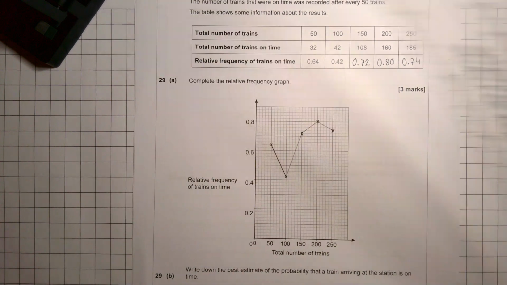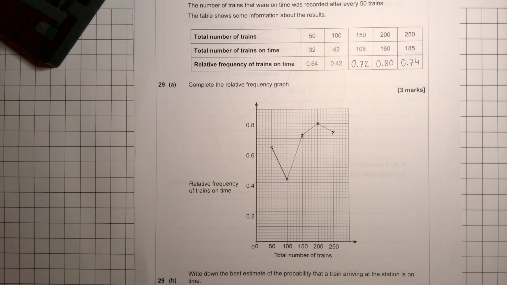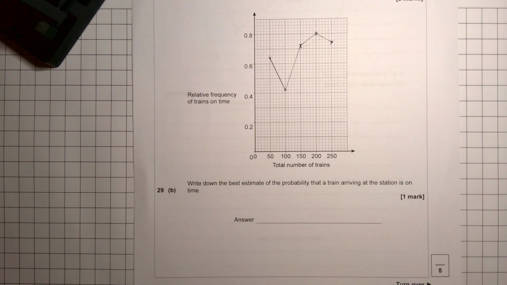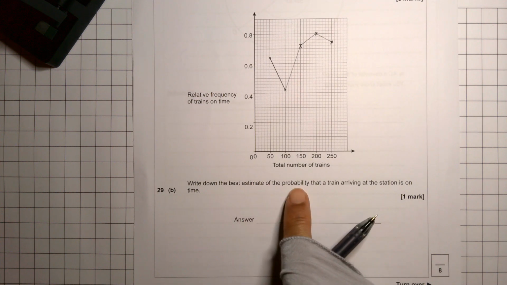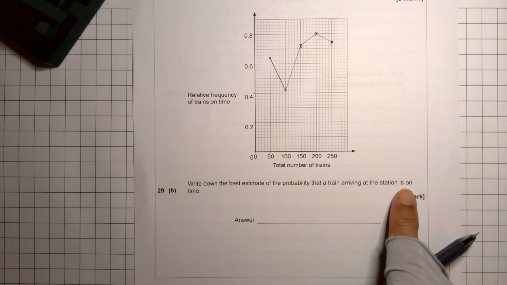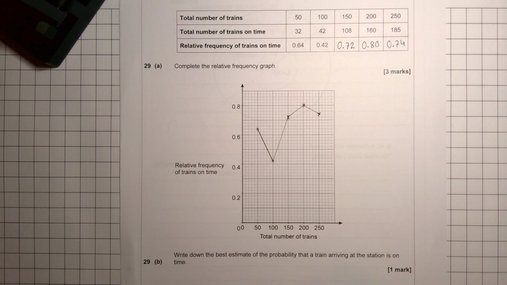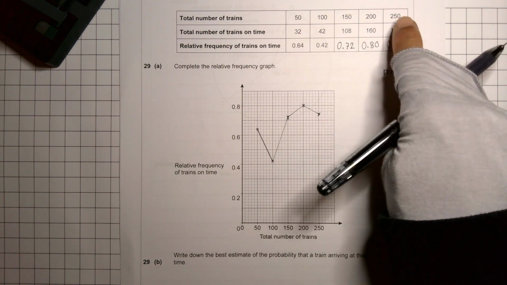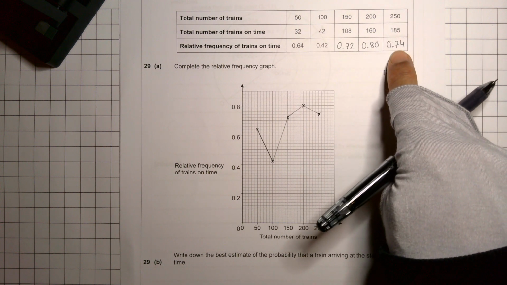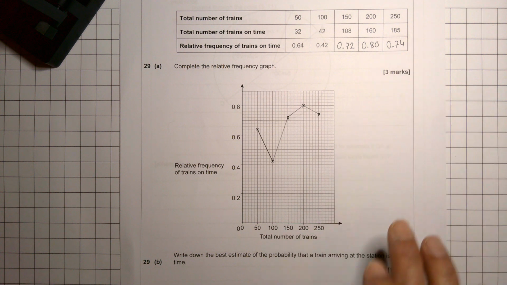Okay, there we are. So we've got our 3 marks, completing the table and then plotting. It says here at the very end, write down the best estimate for the probability that the train arriving at the station is on time. Now, in any experiment, the more times you do something, the better. So here we had only 50, but here we have 250. So the best measure of the probability will be 0.74.